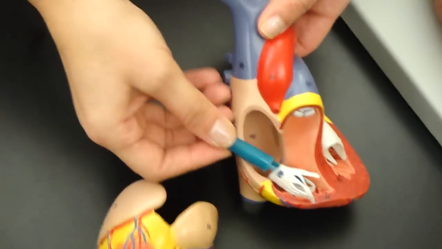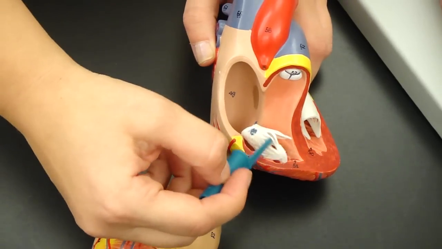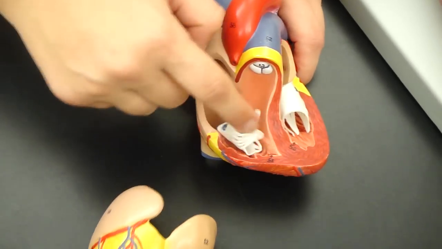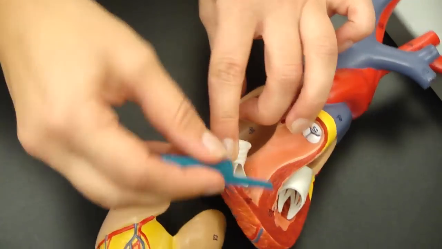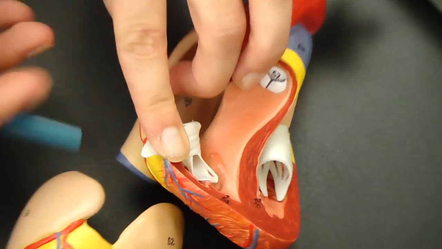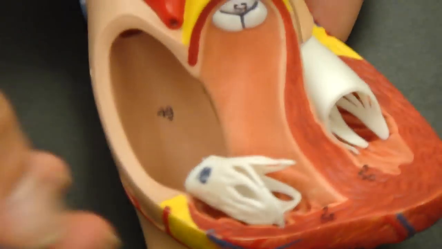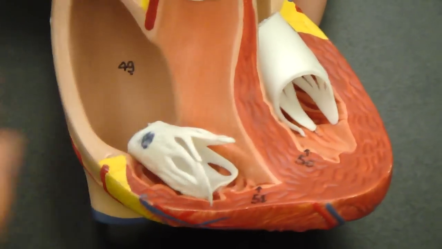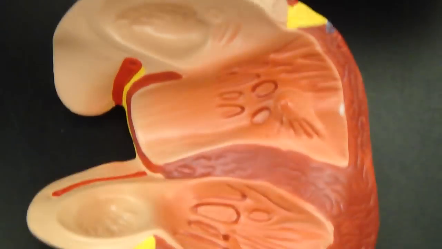It goes through a valve. It has 3 cusps, so it's tricuspid valve. All the cords are chordae tendineae. And that muscle down there is papillary muscle. We can see it better on other hearts. Papillary muscle. All the rough stuff in here, trabeculae carnae. This is myocardium, the thick muscle of the heart.